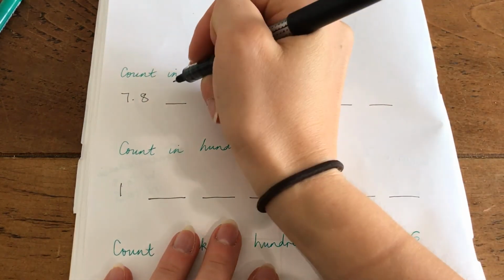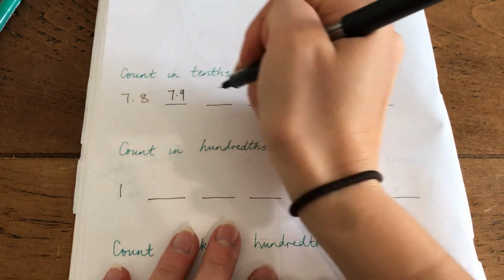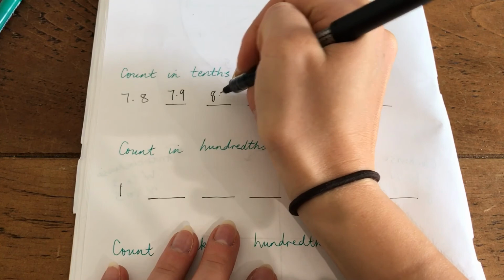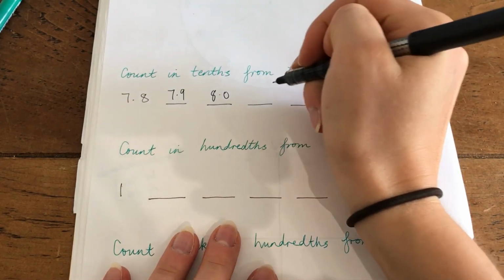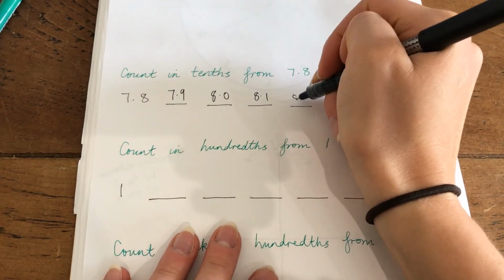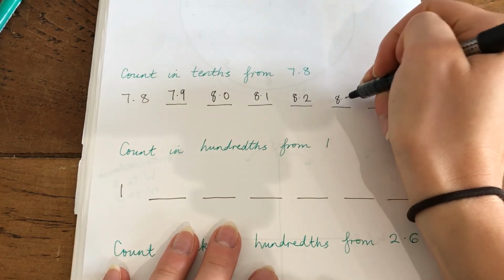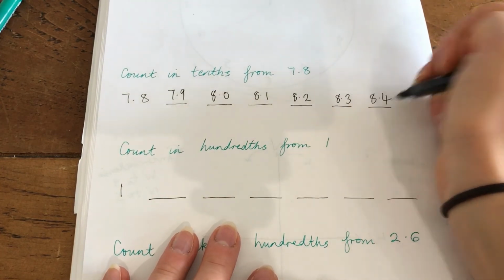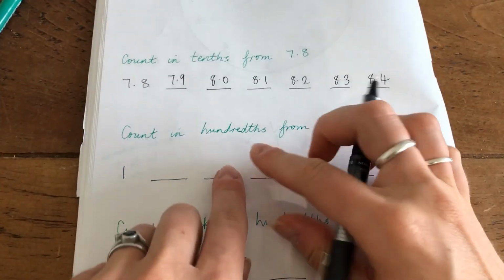Right, so 7.8, 7.9, 8.0 if you want to, or just 8, 8.1, 8.2, 8.3 and 8.4. Okay, let's look at the next one.